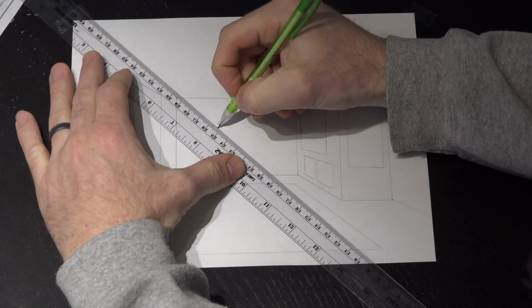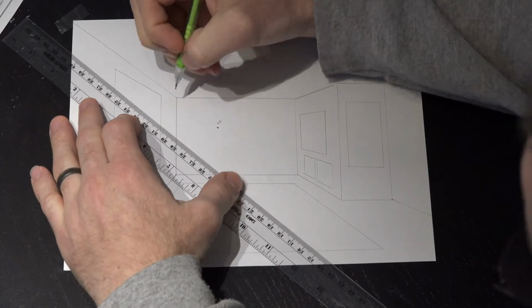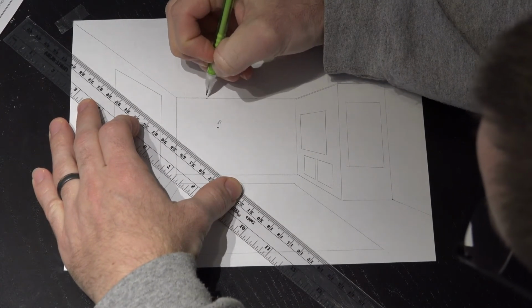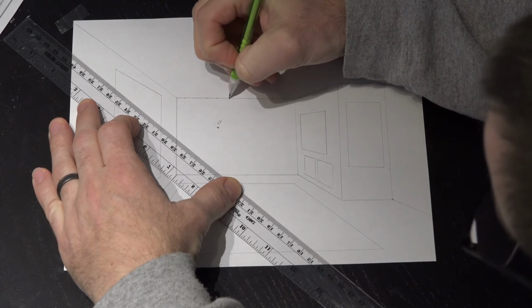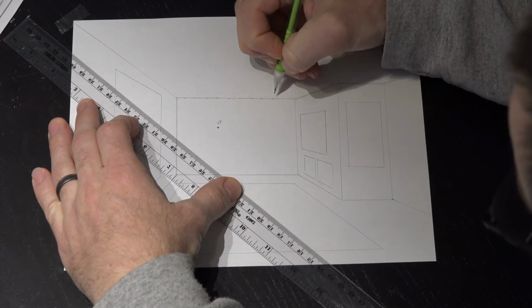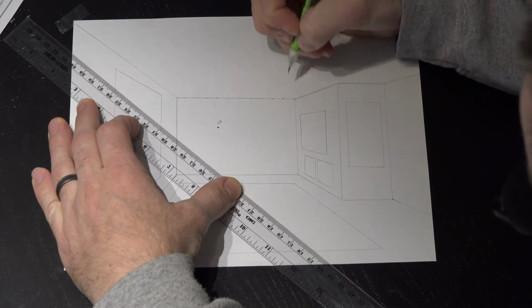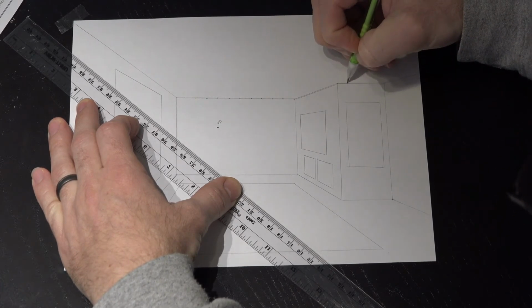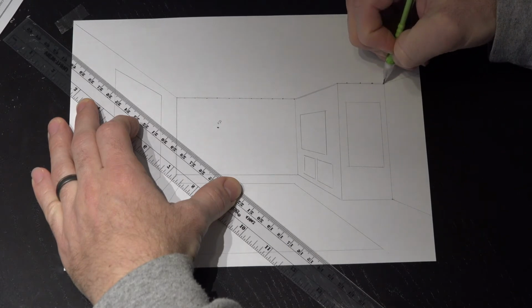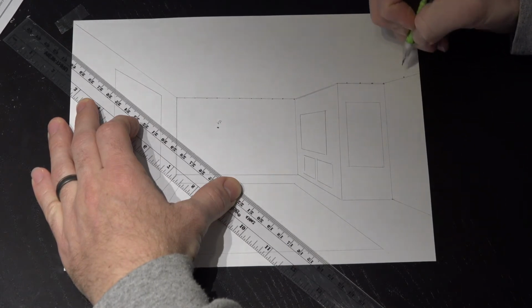Okay? So what I'm going to do with the ceiling is I'm going to make it look like a drop ceiling that has those tiles, kind of like what you see in school. So I'm going to start it off by spacing out some dots along the top of the back wall where the ceiling will start. This is just to get my spacing down so they're not too close together or too far apart.